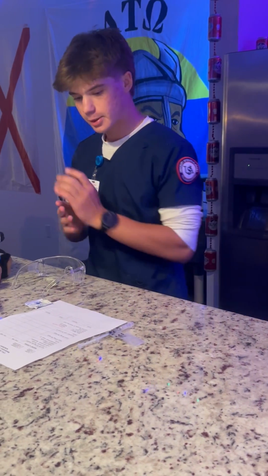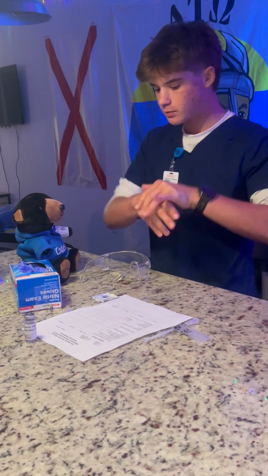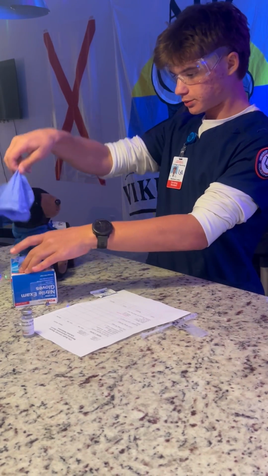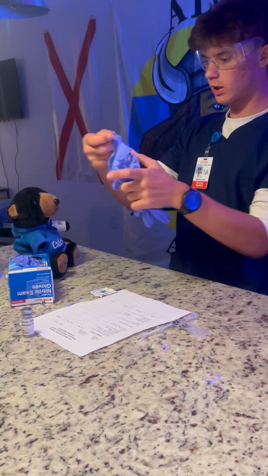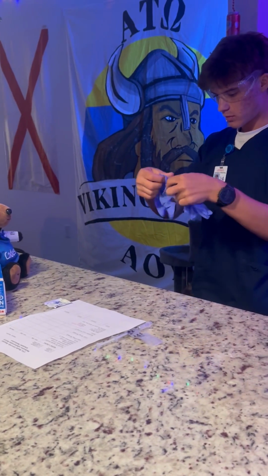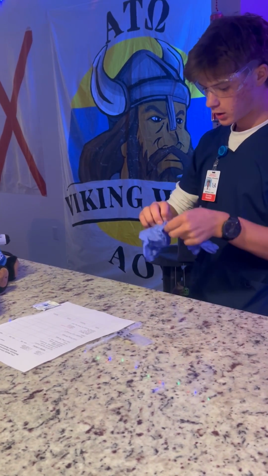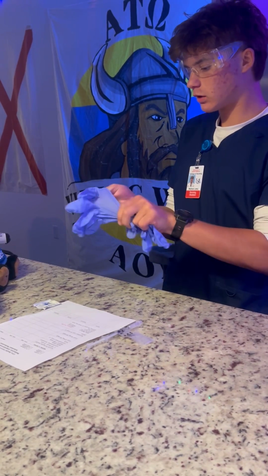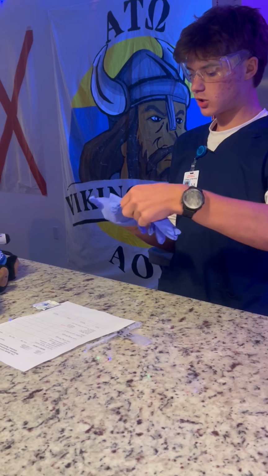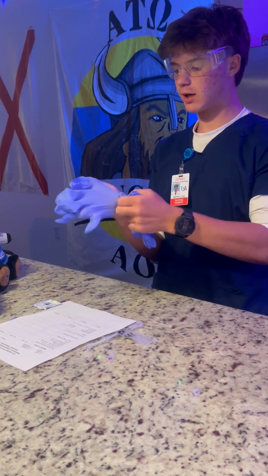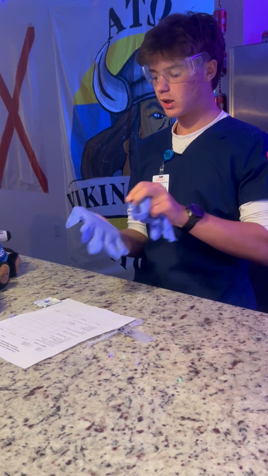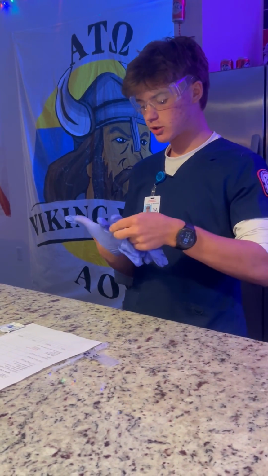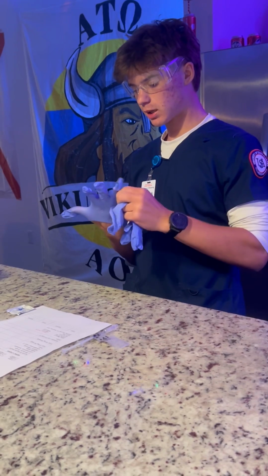So first, I'm going to perform hand hygiene, then put on my goggles and my gloves. Once I have my gloves on, make sure the bed is raised to a working height for me. The bed rail is down. I'm going to have Mr. Jones just lift up his shirt so I can administer it in his abdominal area.